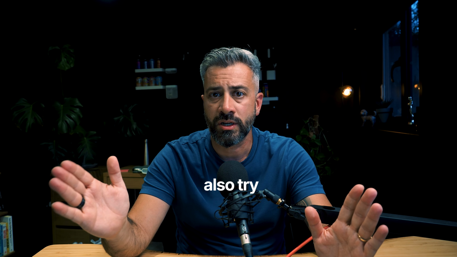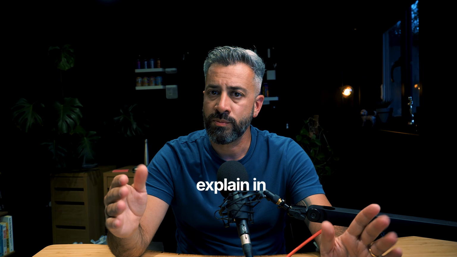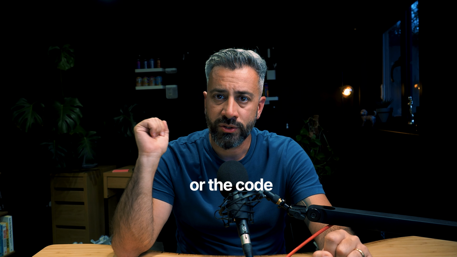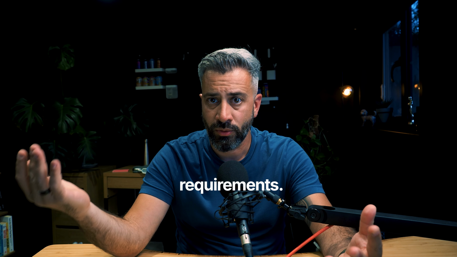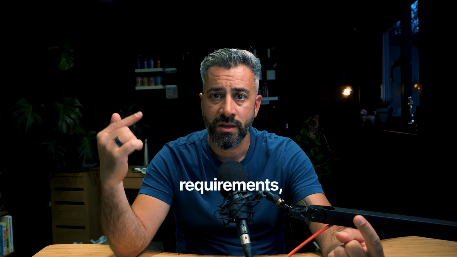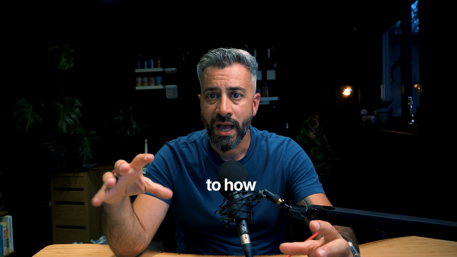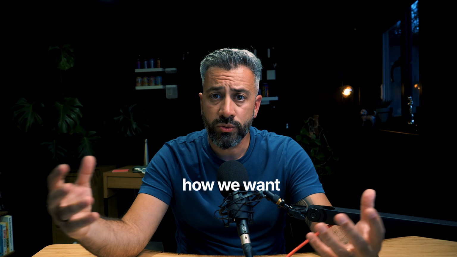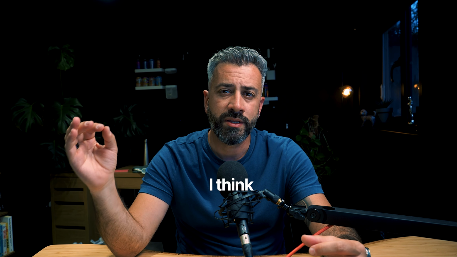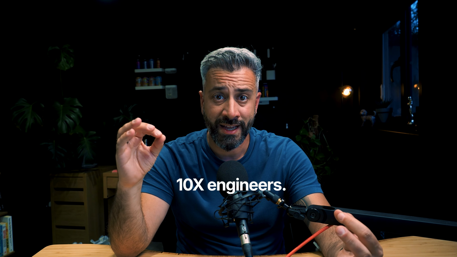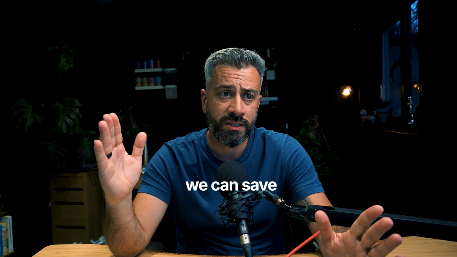So you can also try to do a very similar thing. Try to explain in a short sentence the code that you want to write. It will generate the code, but then you don't know what the requirements are. Now that we have these requirements, we can be very specific about how we want to structure the code, how we want to call the different components of the service, and so on and so forth. And that's exactly how I think we should use AI to become 10x engineers. I think the amount of time we can save is massive.